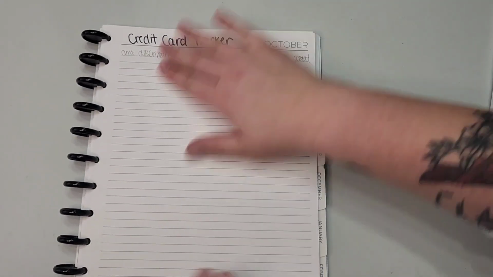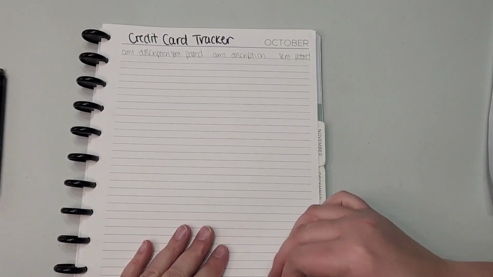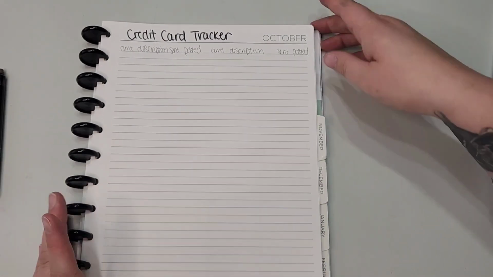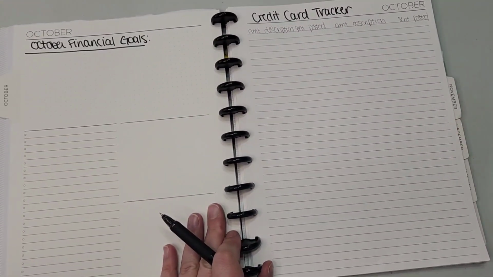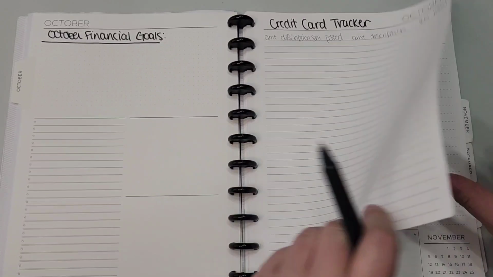And then I will get a ruler and actually divide those so that those are straight lines.